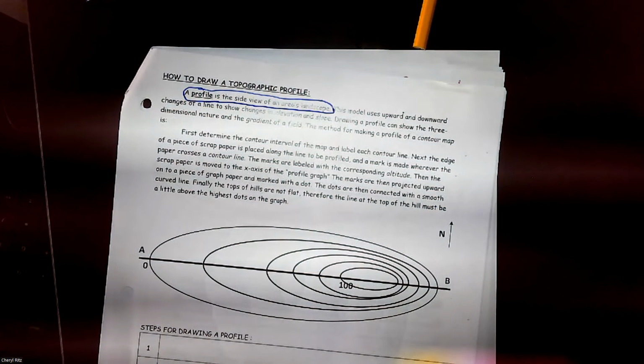We're going to be drawing basically the outline of a mountain. And there are clear, concise steps for that. If you follow these steps every single time, you will draw beautiful side views of the mountain every time.